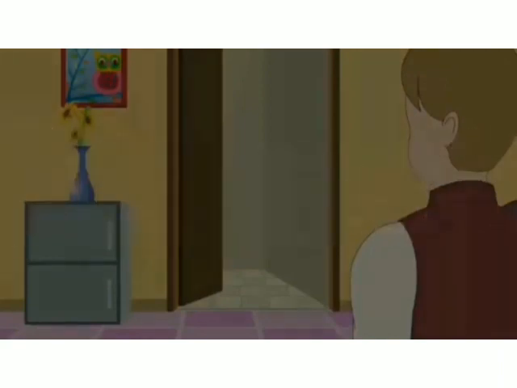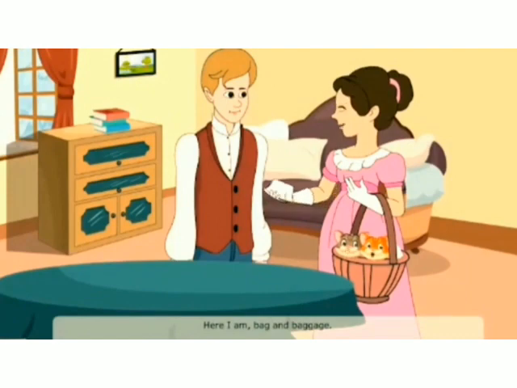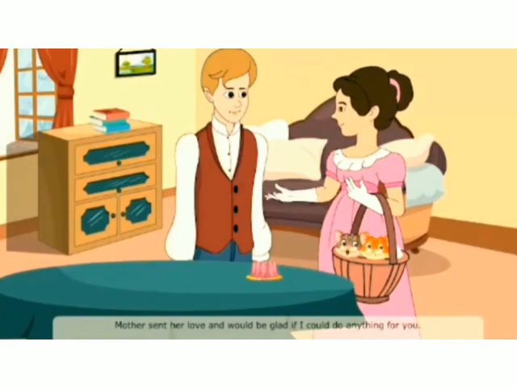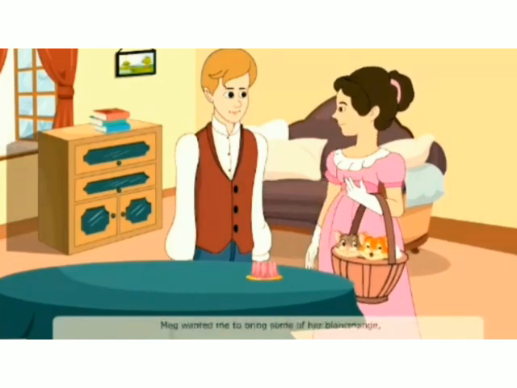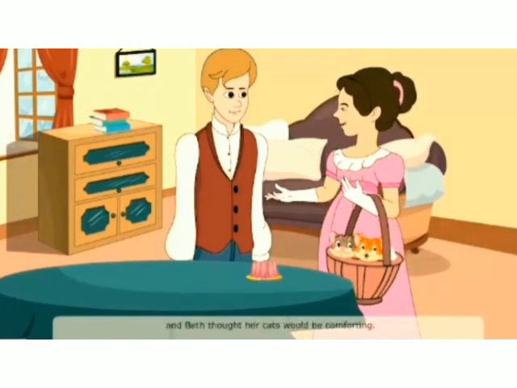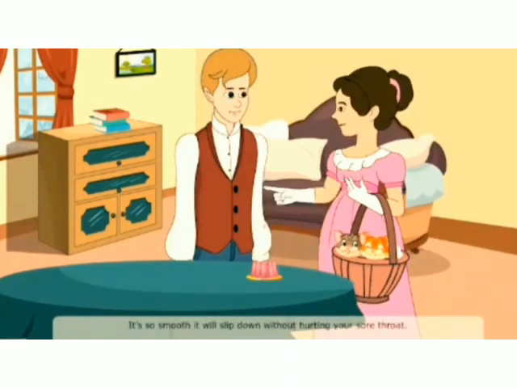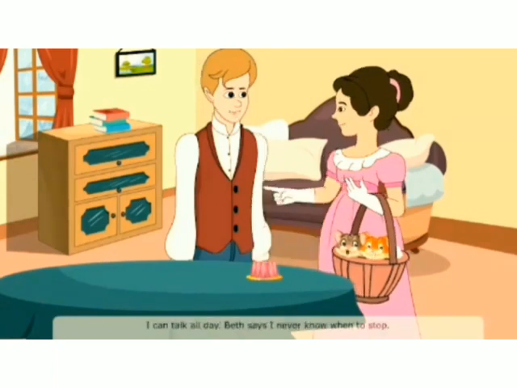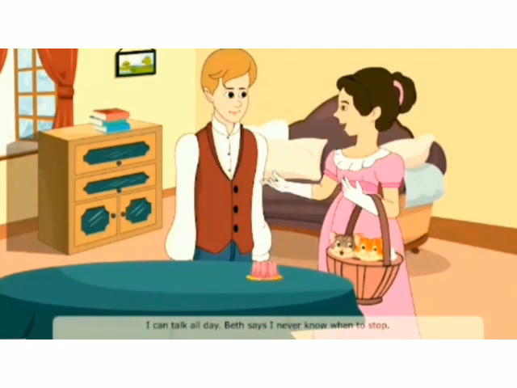Scene 3. Here I am, bag and baggage. Mother sent her love and would be glad if I could do anything for you. Meg wanted me to bring some of her blancmange, and Beth thought her cats would be comforting. That looks too pretty to eat. It's so smooth it will slip down without hurting your sore throat. I came to amuse you. Shall I read aloud? Thank you. If you don't mind, I'd rather talk. I can talk all day. Beth says I never know when to stop.